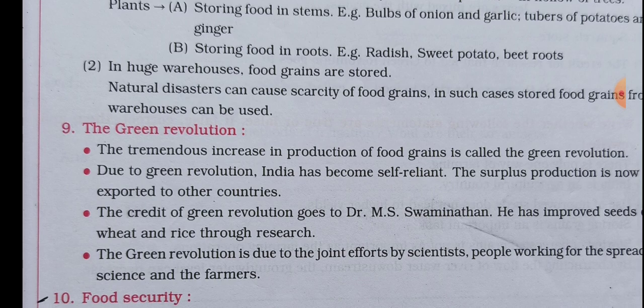The green revolution is due to the joint effort of the scientists and people working in the spread of science. Many people are involved, though the credit goes to MS Swaminathan. But along with that, traders, people and farmers are there to bring the green revolution.